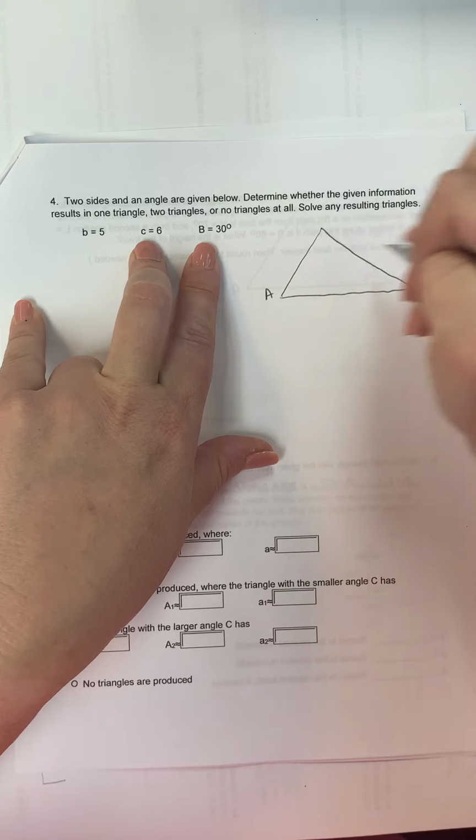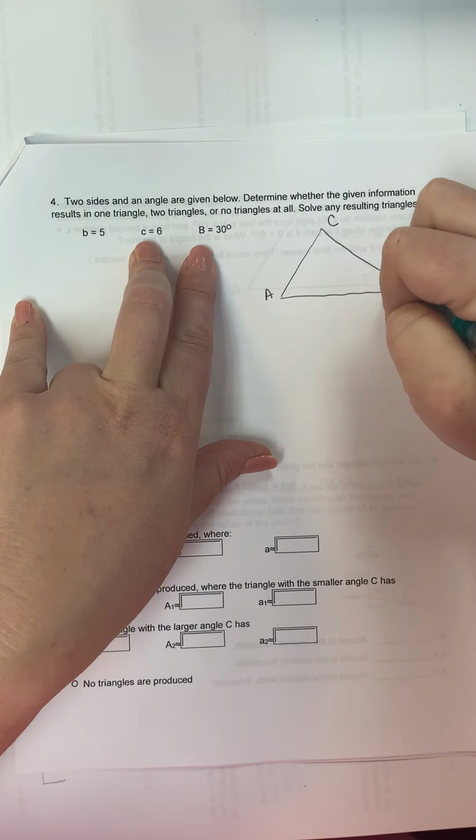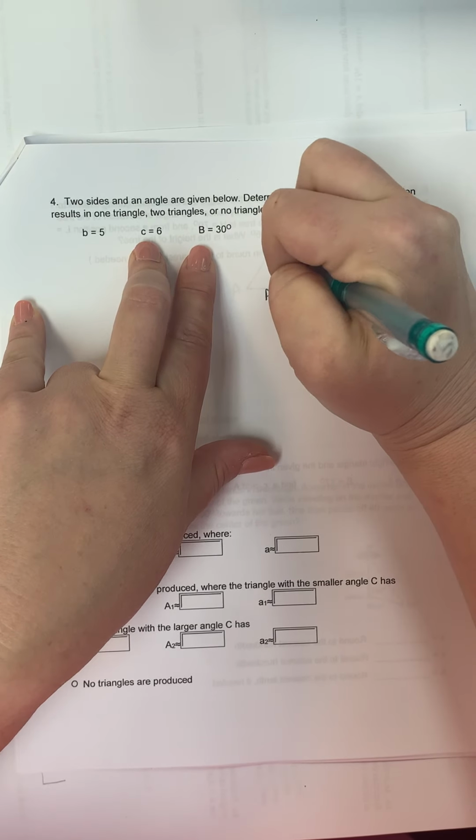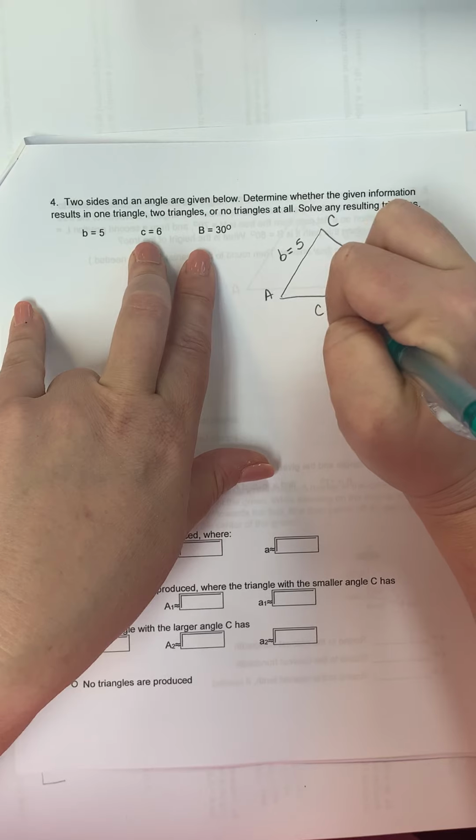I'm going to do my standard labeling. Okay. In this case, here's my angle. Here's a side. Here's a side. Okay. I do not have a side angle side because the angle is not included between them. I have an angle side side.